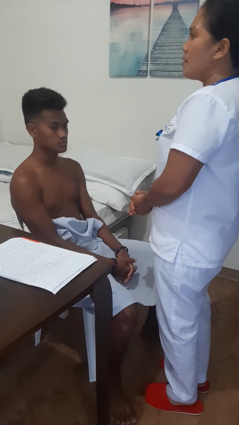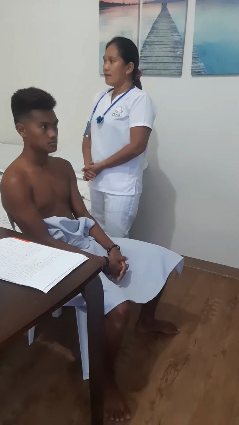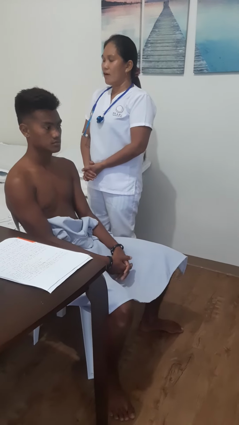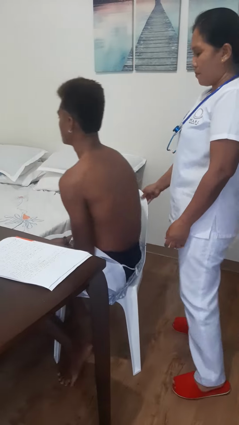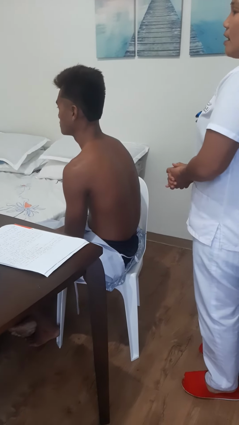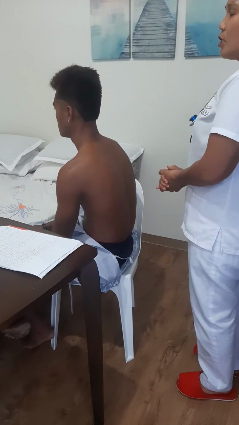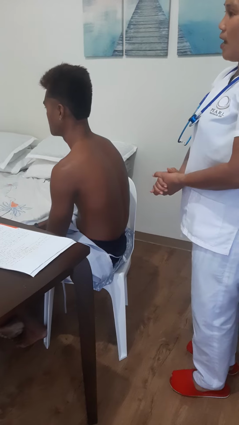Next, I'll be moving slowly to the back to assess the anterior-posterior and the lateral dimensions of the diameter of the thorax. Normally, the lateral diameter is up to twice the anterior-posterior diameter, for a ratio of about 2:1.